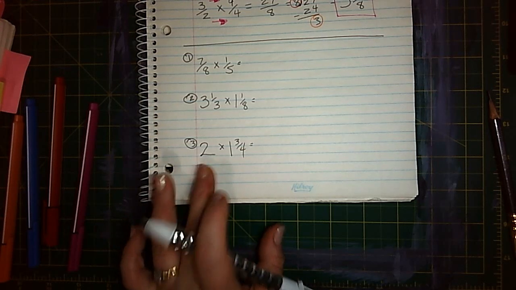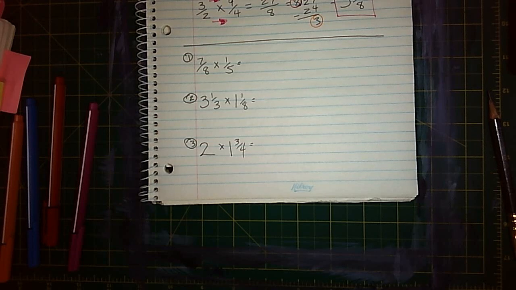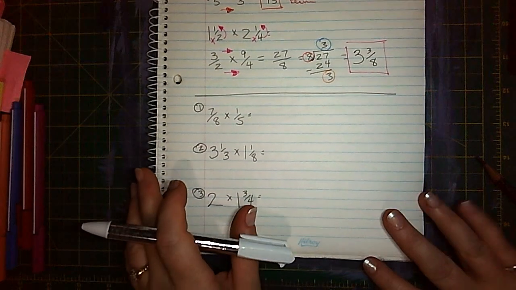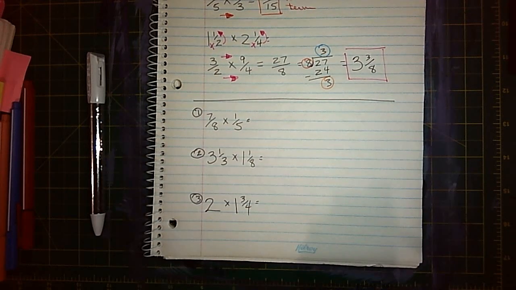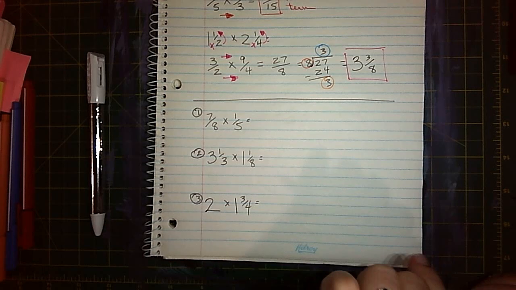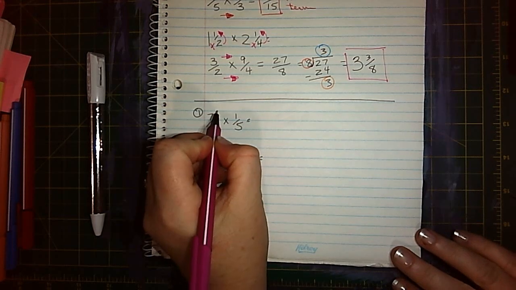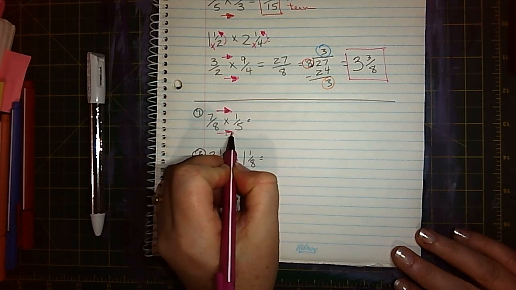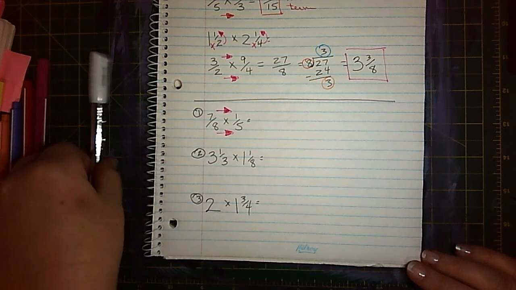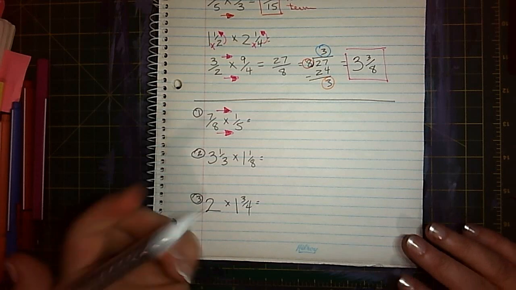If this one trips you up, don't worry. I'll do this one. So the first one is fairly easy, because remember, when we're multiplying fractions, we just go across, numerator to numerator, denominator to denominator.